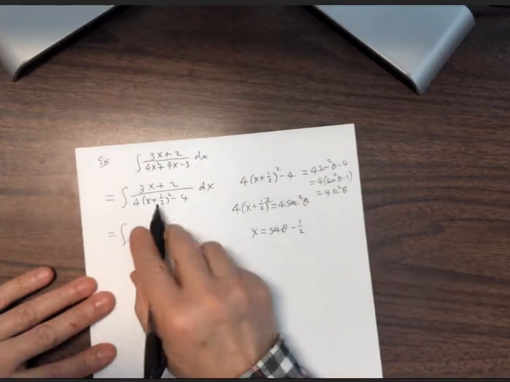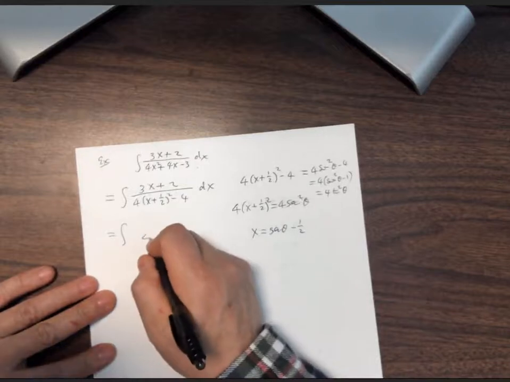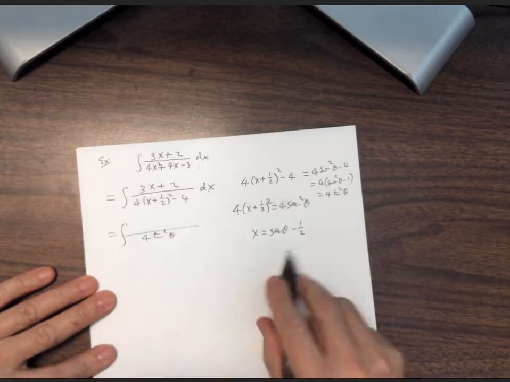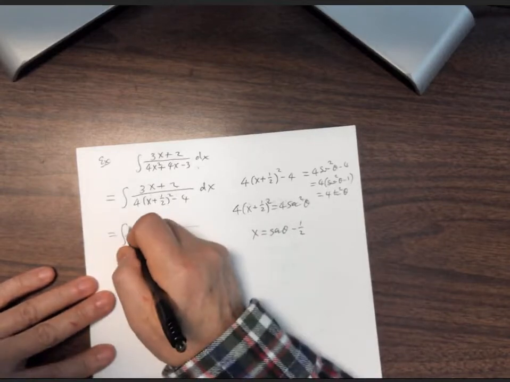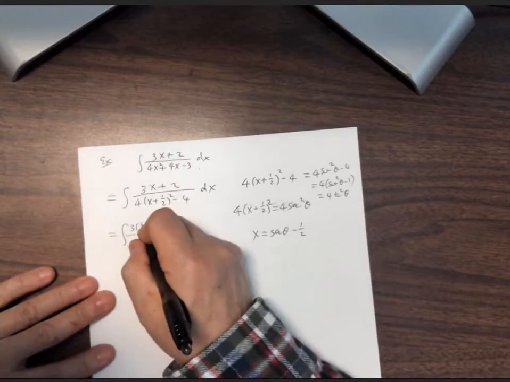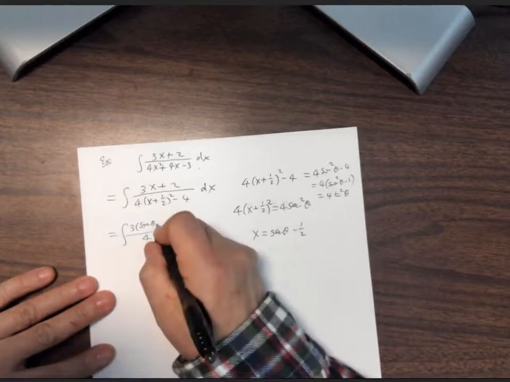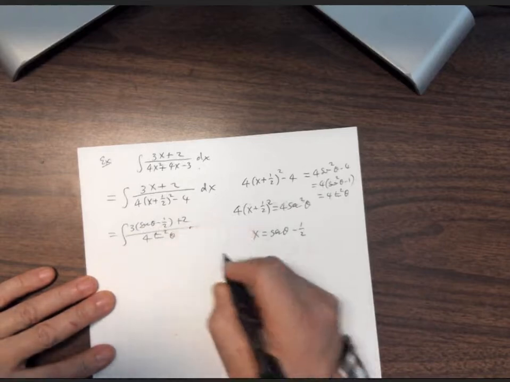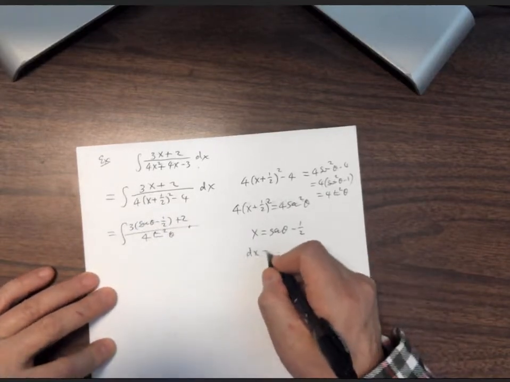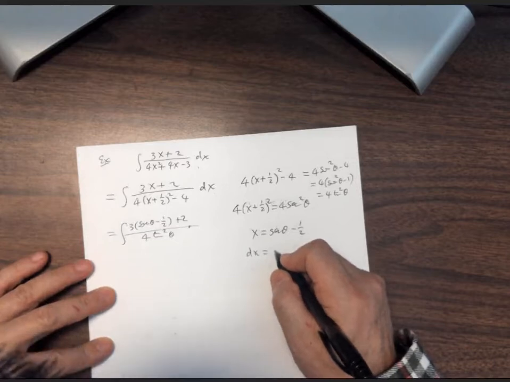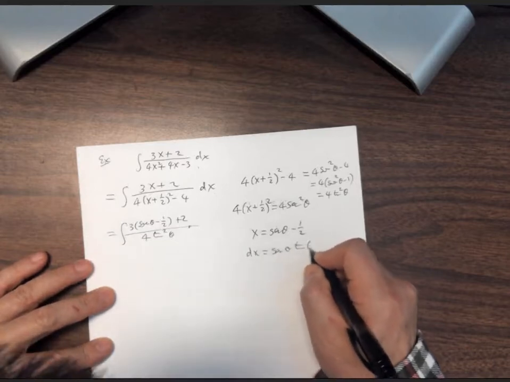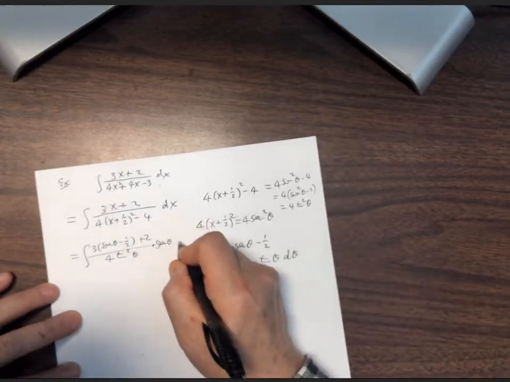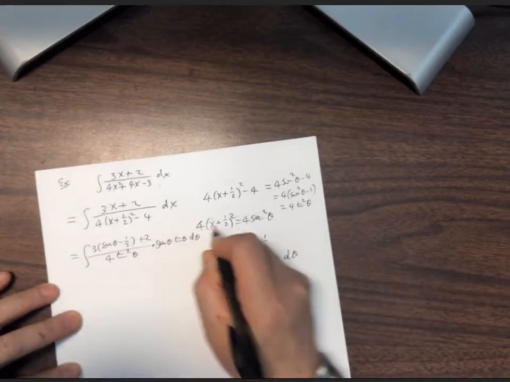Now the denominator becomes this one term, 4 tangent square. The top, just plug in 3 times secant minus half plus 2, where the dx becomes secant tangent d theta. Secant theta tangent theta d theta.